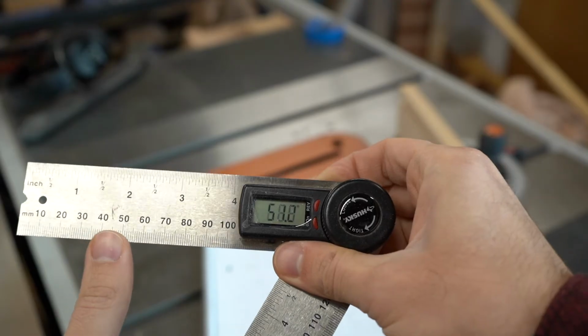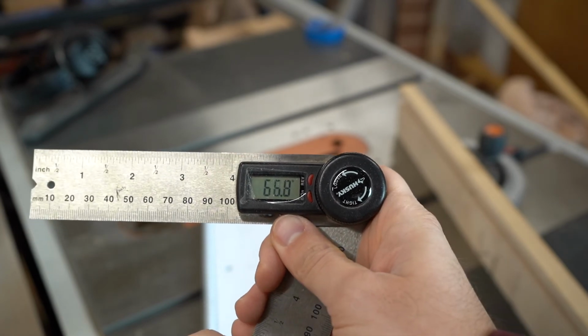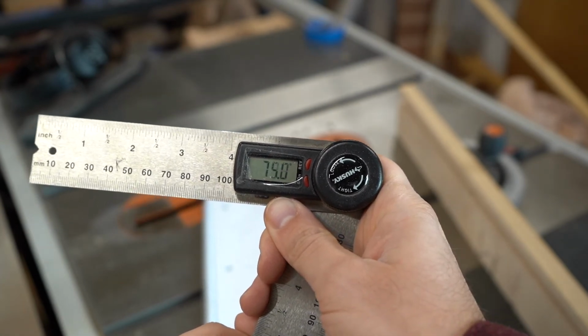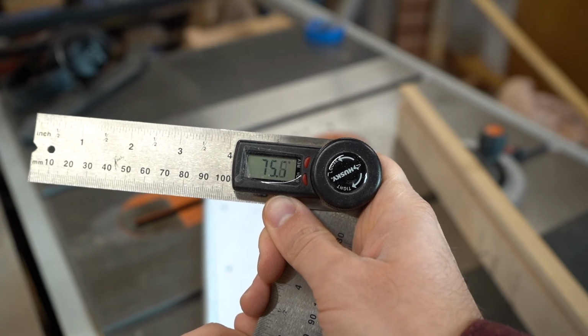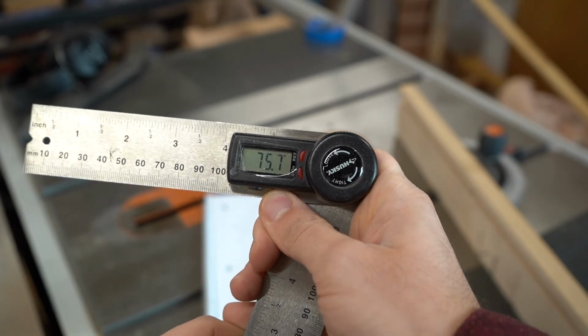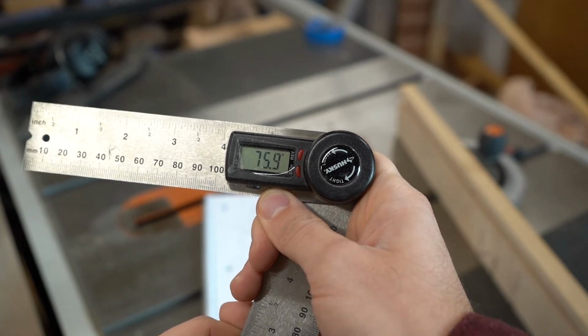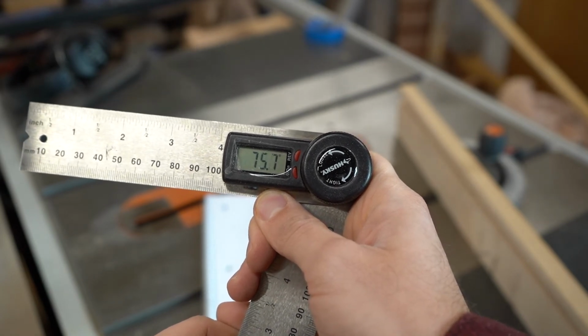Moving on to mitered cuts. I find it a little easier for smaller, more delicate pieces to use the table saw with the crosscut guide instead of adjusting and making the cuts at the miter saw. I take the measurement of the corner, divide it in half, dial that in on the angle finder, and then adjust my crosscut guide accordingly.